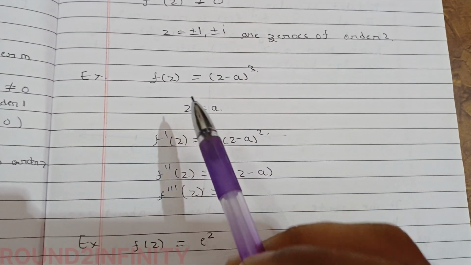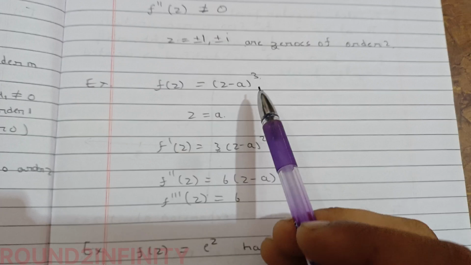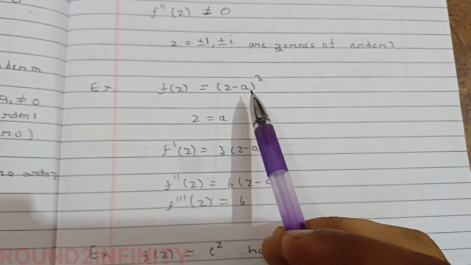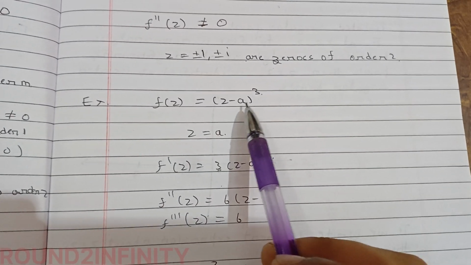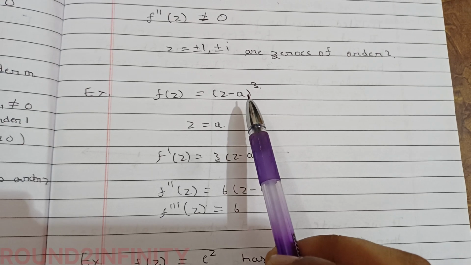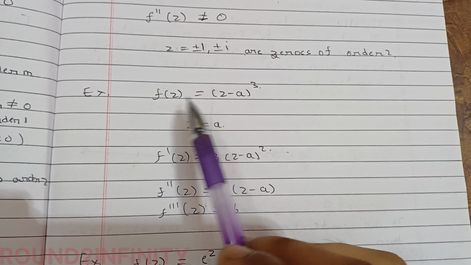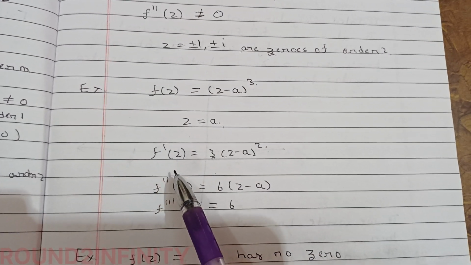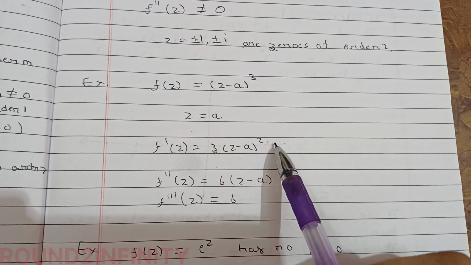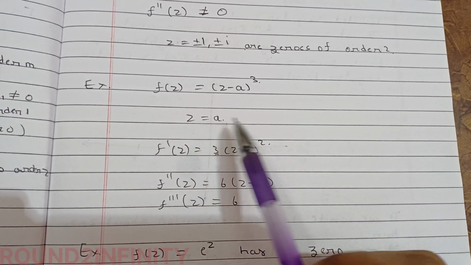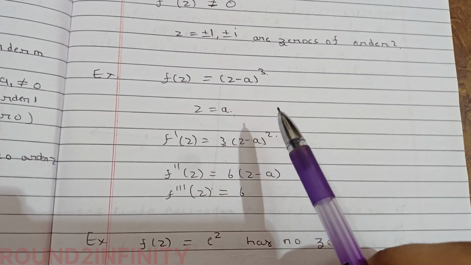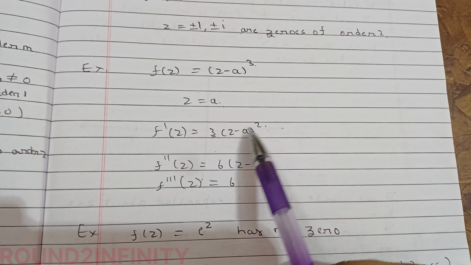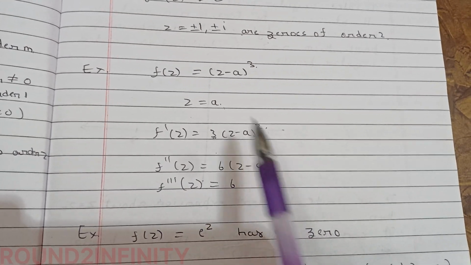Now let's take one more example. f(z) = (z - a)^3. So it will be 0 at z = a. So this is the zero of this function, that is z = a. So f'(z) will be 3(z - a)^2. Now this is also 0 at z = a. So let's find next order. f''(z) will be 6(z - a). So this will also be 0 at z = a.